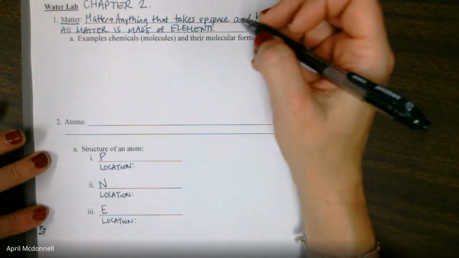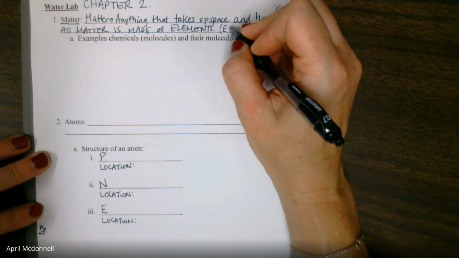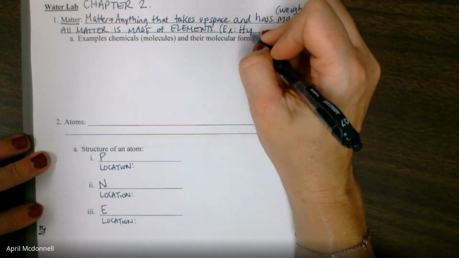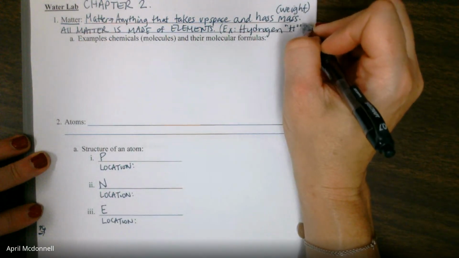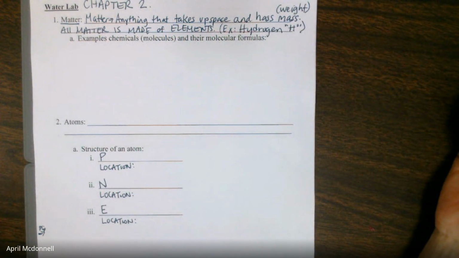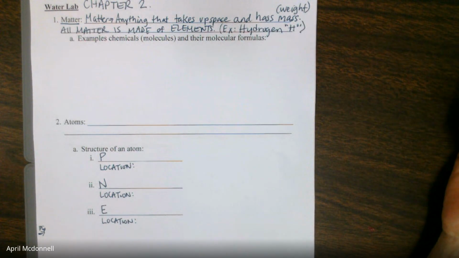For example, hydrogen is abbreviated with the letter H. Oxygen is abbreviated with the letter O. Nitrogen is abbreviated with the letter N. And carbon is abbreviated with the letter C.